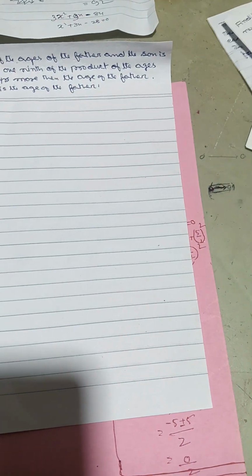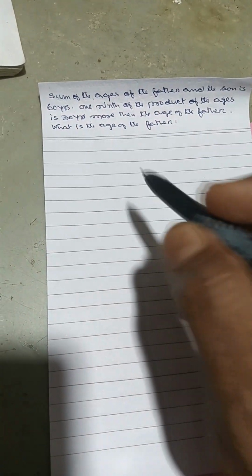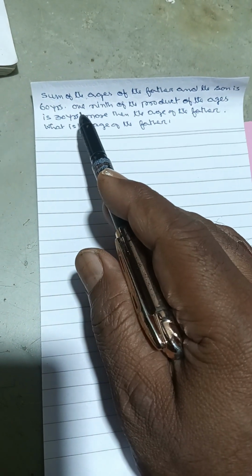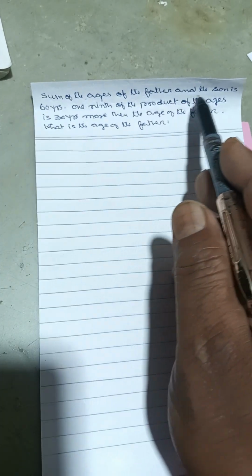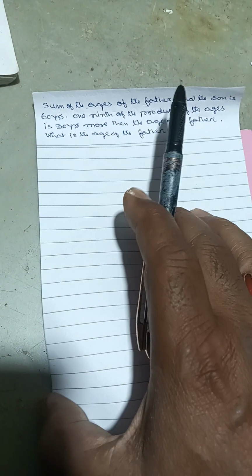Now another question I am doing for you. These are very important. When your class starts, you will see these are common questions. What is the question? The sum of the ages of the father and the son is 60 years.